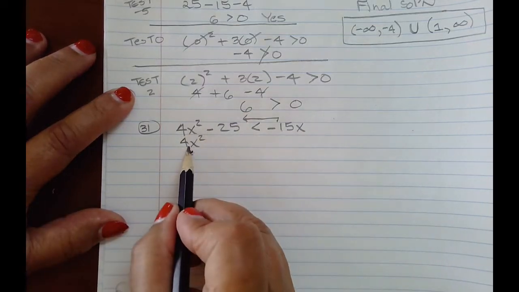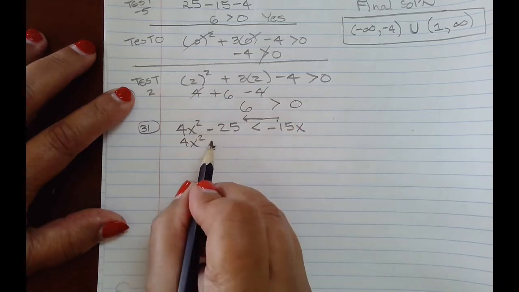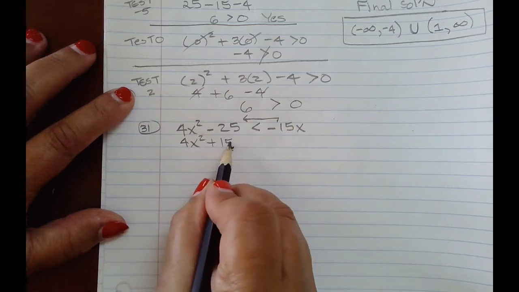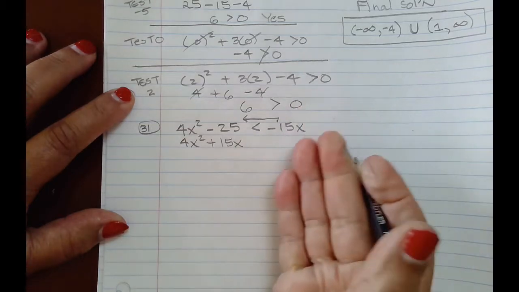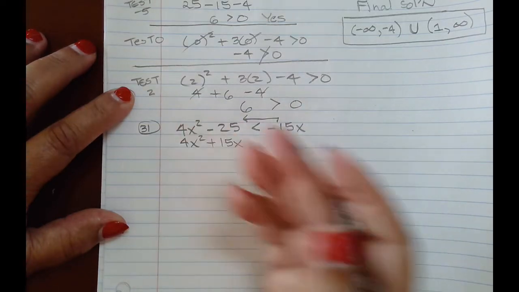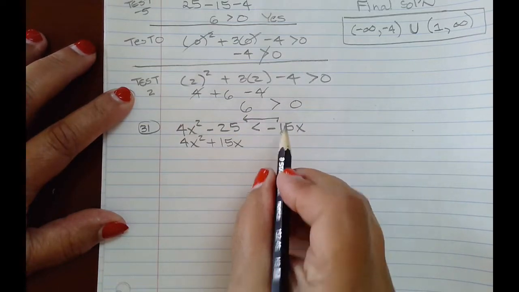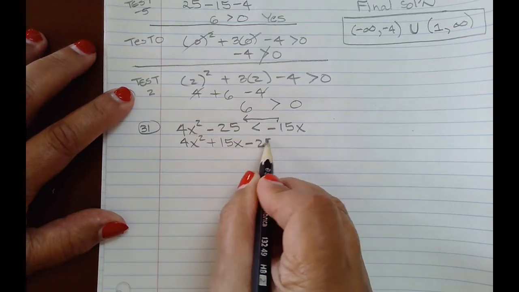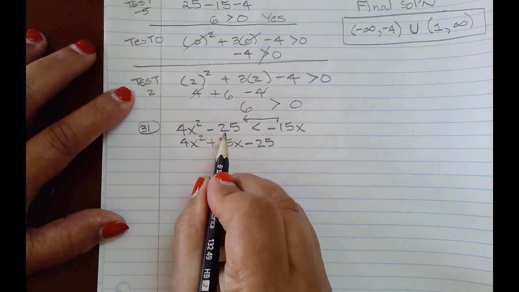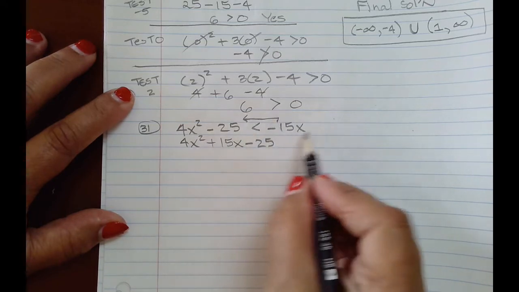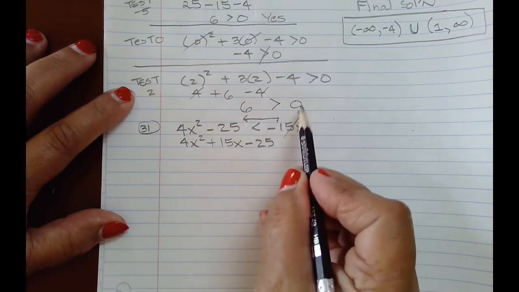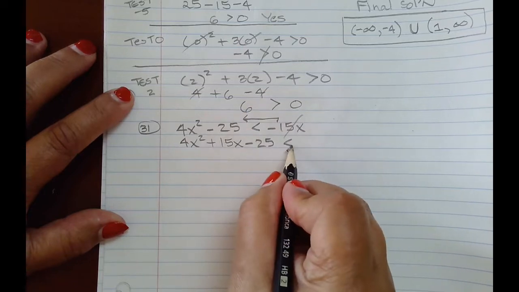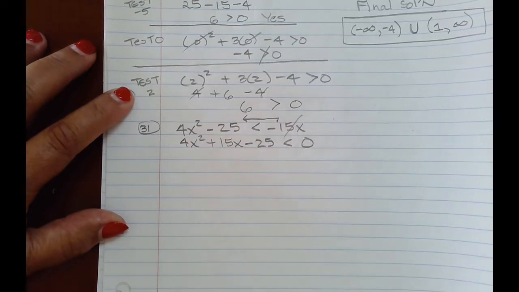We'll go second degree term, bringing this over as our first degree term, but now it's going to be positive because it's jumping from the right side of the inequality over to the left side. Same thing as adding 15x. And then we'll scoot that negative 25 out as our third term. So everything's over here. Nothing remains on this side because it went over to the left. So the symbol is still as it is, but it's zeroed out.